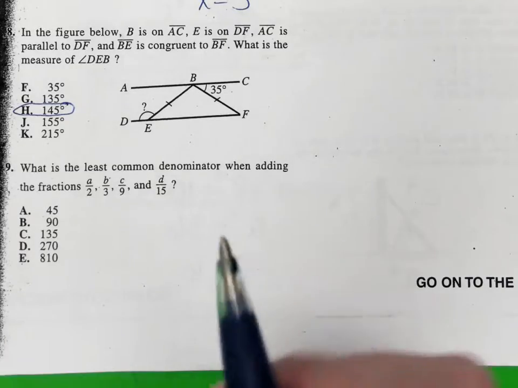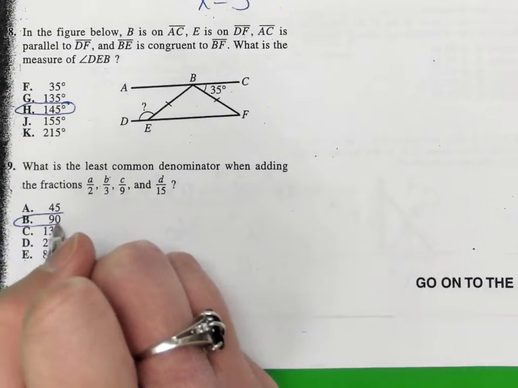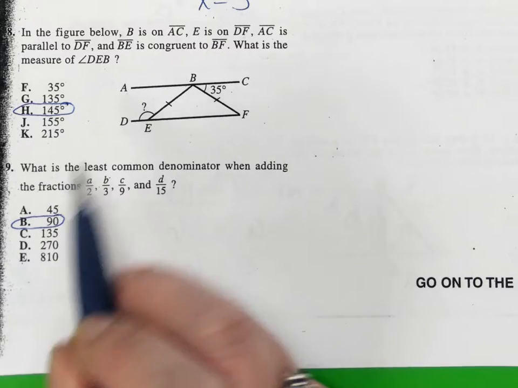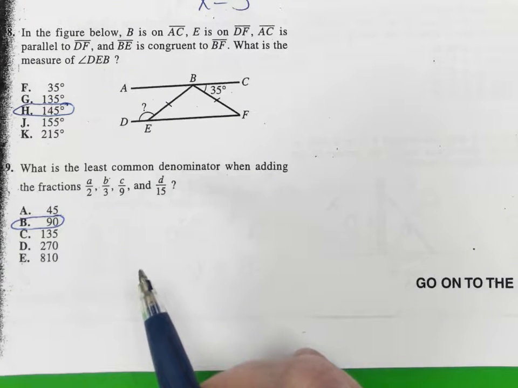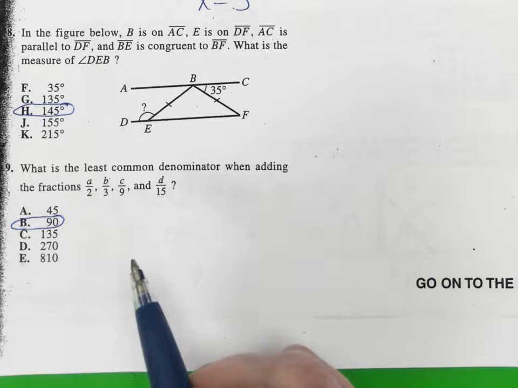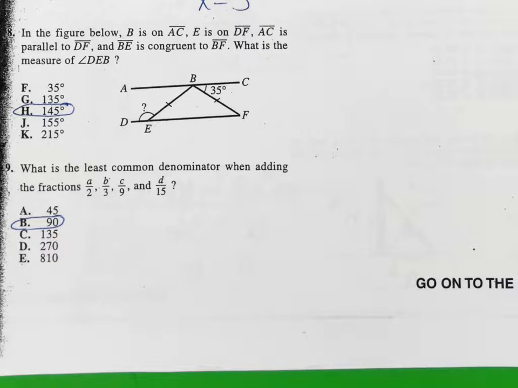Okay. Number 9, you should have gotten B as in boy. Come on, you should have gotten that one. That's what we just did a couple of days ago. Does anybody need number 9, though? Nope. You sure? Okay. All right, number 10, you should have gotten H on number 10.